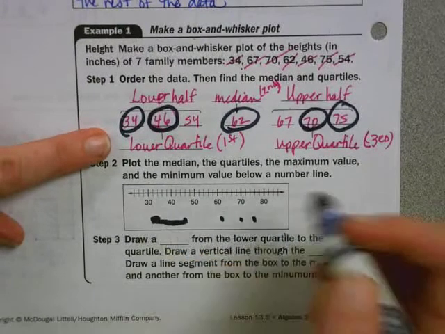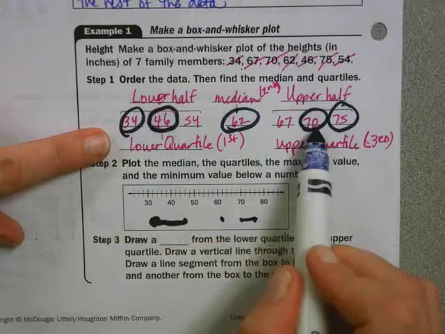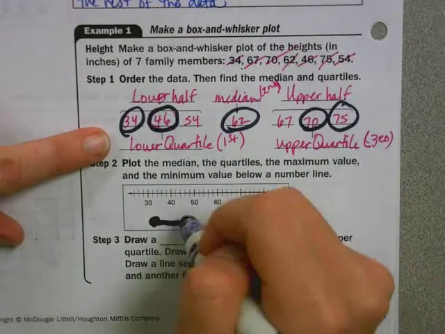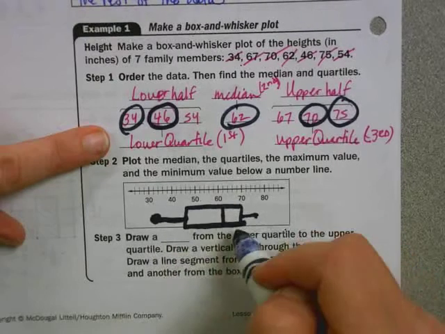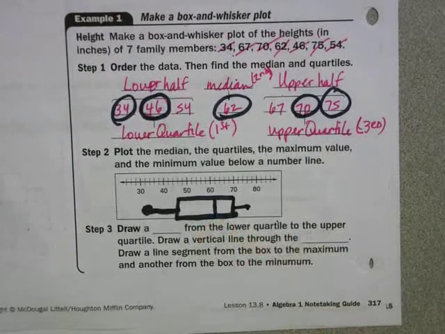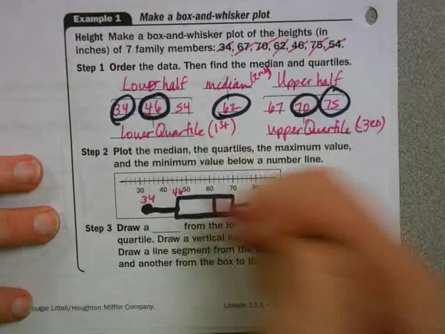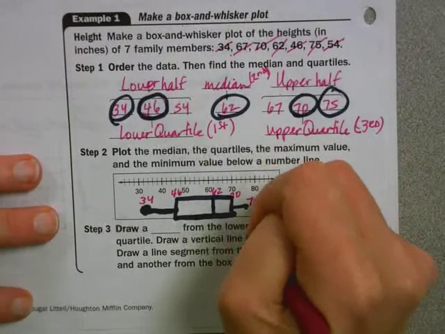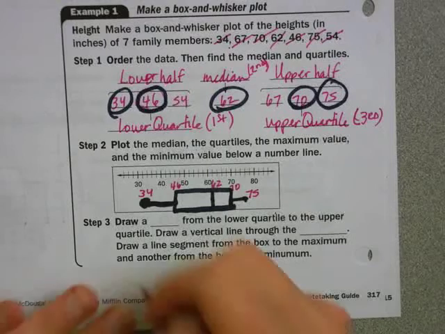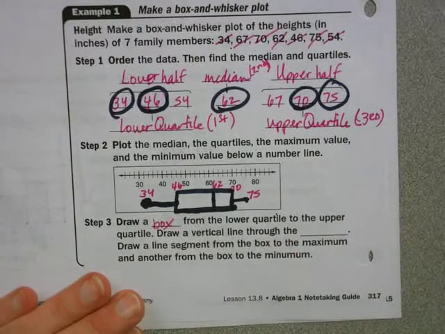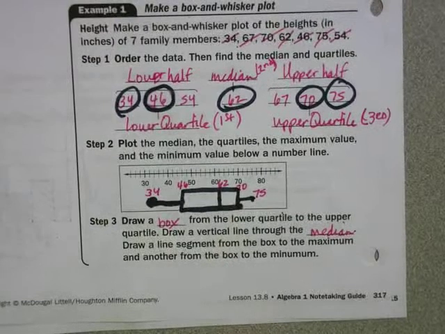Now, the whiskers are lines, that should have been with a ruler, good grief, lines going from the lower quartile to the smaller number and the upper quartile to the highest number. Then you make your box. There are lines actually at these 3 terms, and that's what a box and whisker plot looks like. There's my median right there, and I'm just going to put those numbers in because this is a pretty small graph. So this was 34, 46, 62, 70, and 75. What this is showing you is that the numbers up above were closer together. So step 3 was to draw our box from the lower quartile to the upper quartile, draw a vertical segment through the median, and then draw the segments as the whiskers, kind of like cat whiskers.